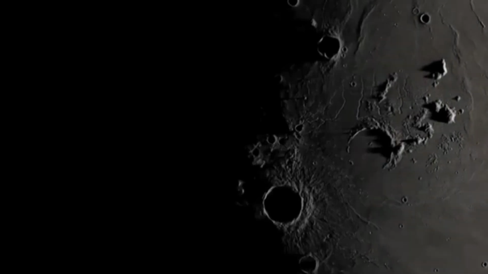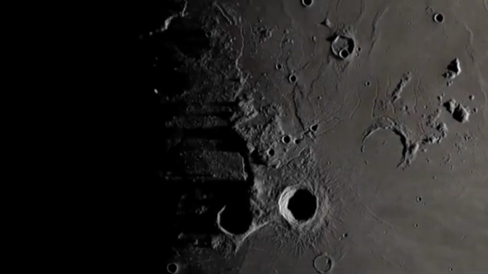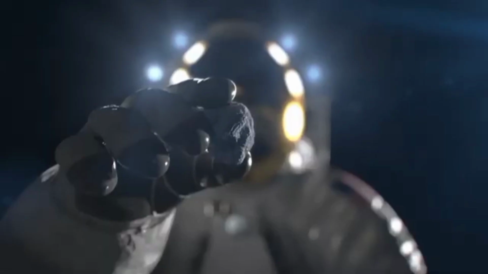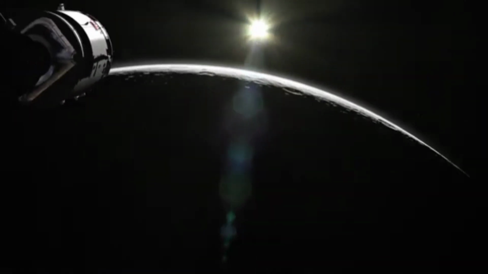Explore the alien landscape covered with craters and ancient seas of lava. Witness the extraordinary achievements of the historical missions and discover which is the precious resource that is fueling the new space race to the Moon.